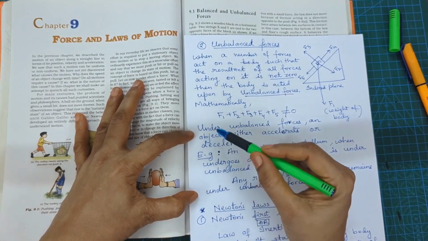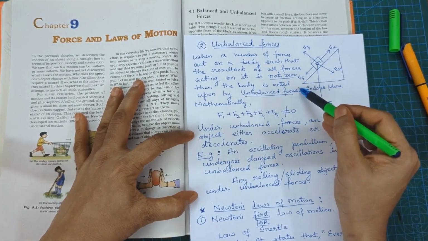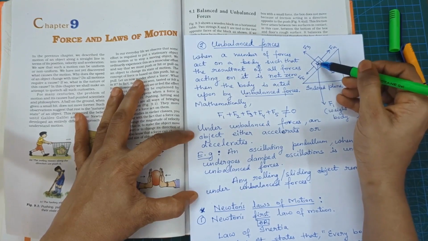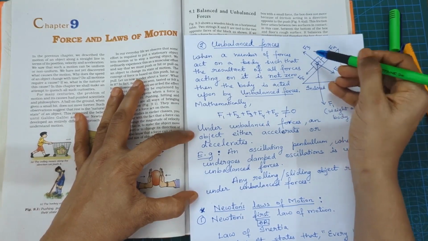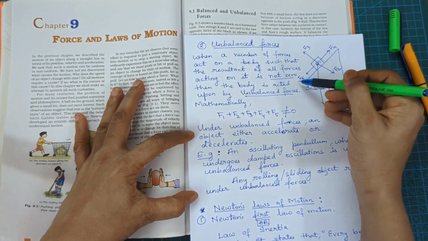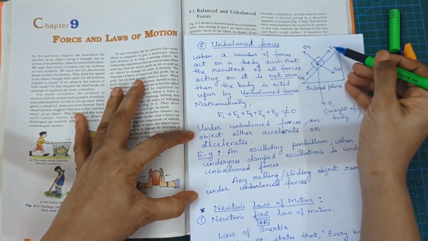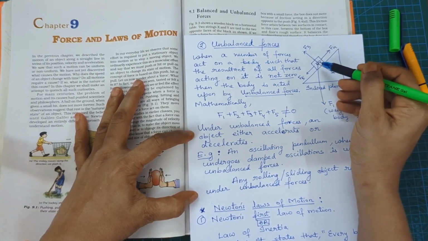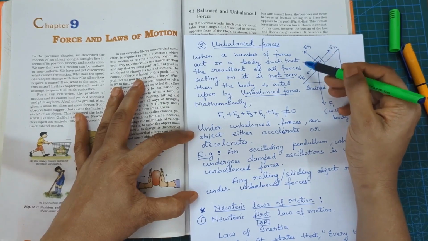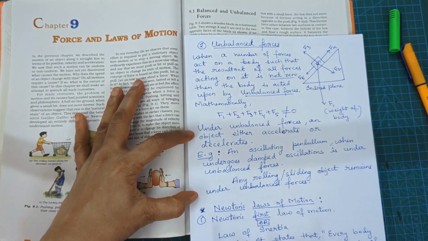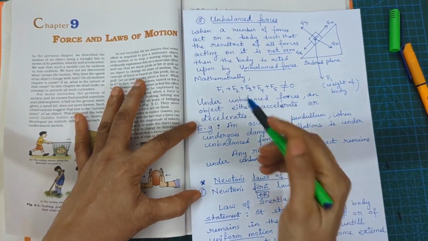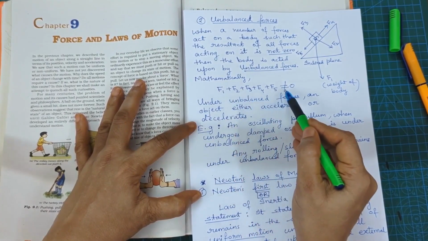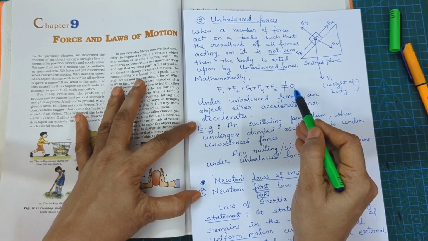When we want to explain unbalanced forces, we better show the inclined plane. On the inclined plane, an object of certain mass is placed, and we can make out that there is force of gravity, there is contact force, there is normal reaction, then there is also a component of force of gravity in this direction, and then force of friction. So many forces, out of which a few are labeled here, are acting on this object, and definitely all the forces are not cancelling each other. So the mathematical expression for unbalanced forces is that the algebraic sum of all the forces acting on the body is not equal to 0. In that case, the body is under unbalanced forces.